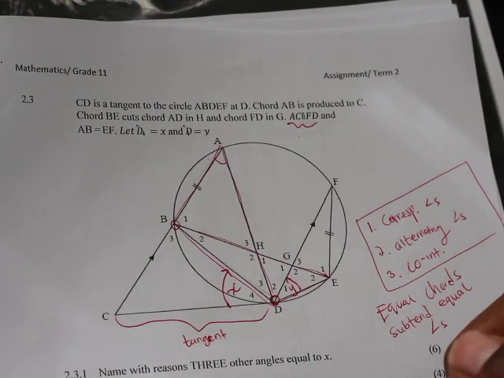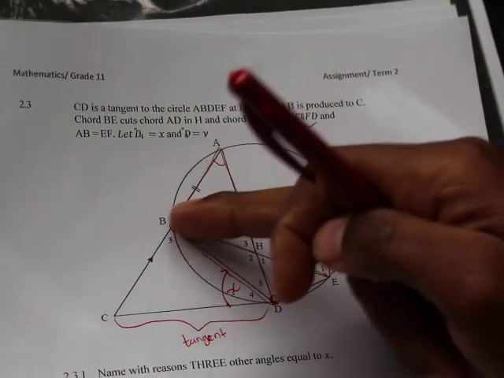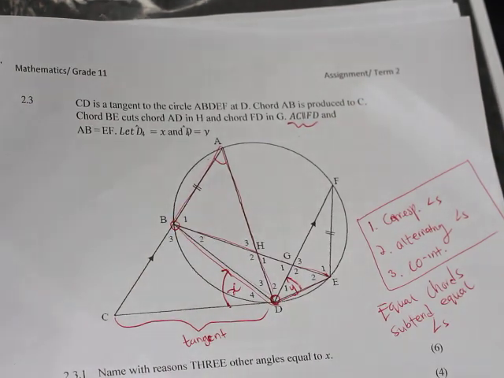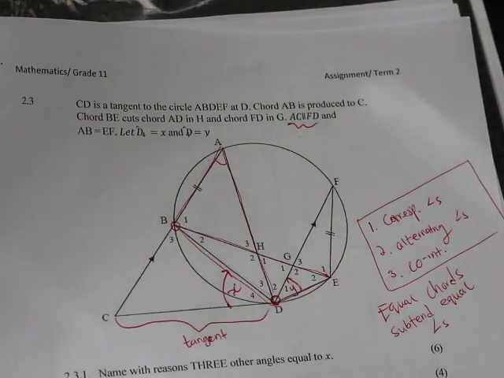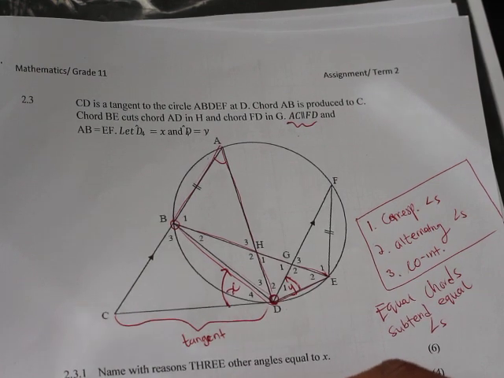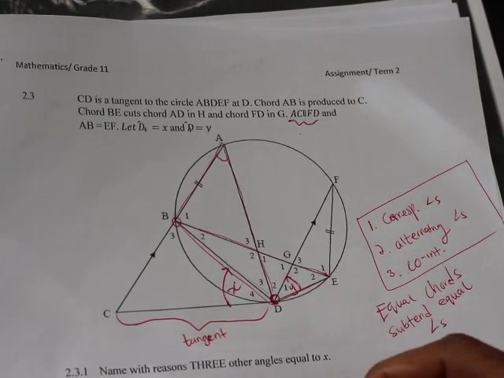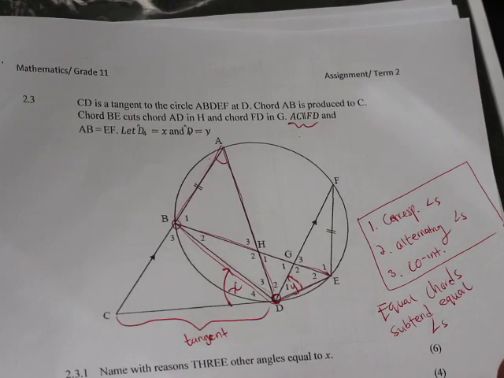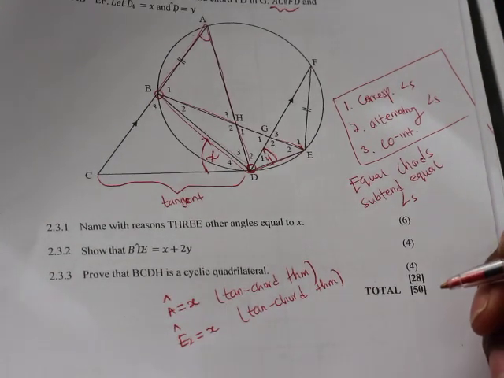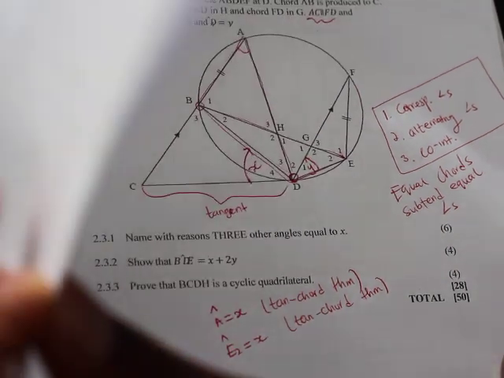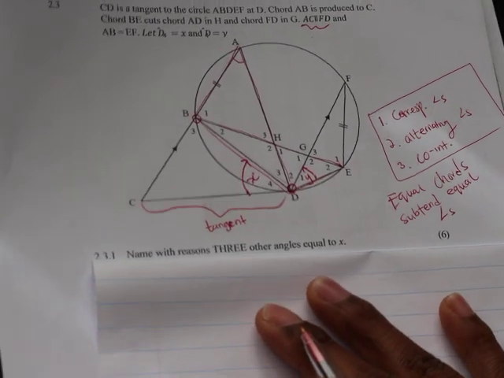And now let's check. From B and D, we can start and actually get to angle E, which is also on the circumference of the circle, right? So meaning that angle E2 is also equal to X. Same reason: tan chord theorem, right? Tan chord theorem.